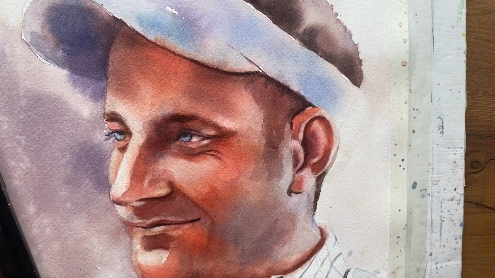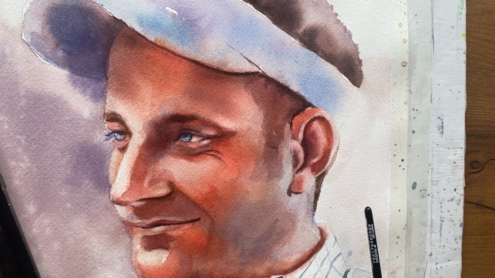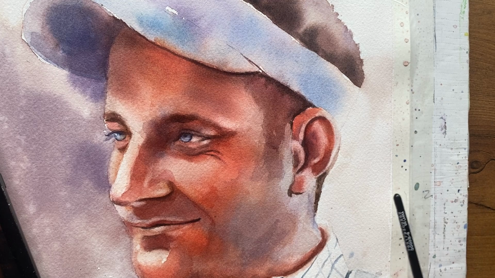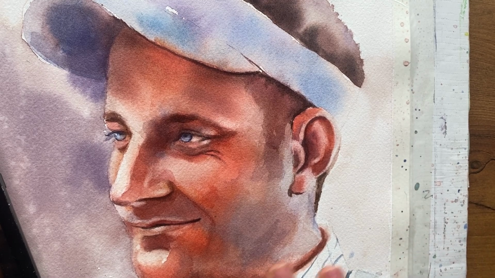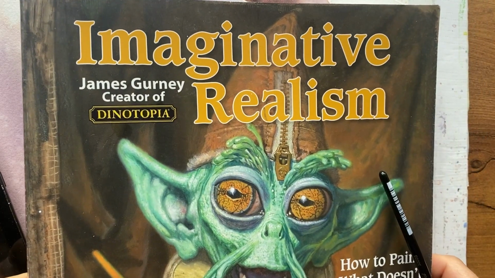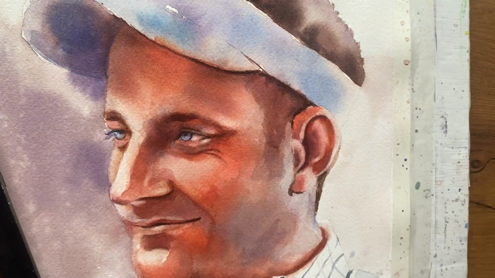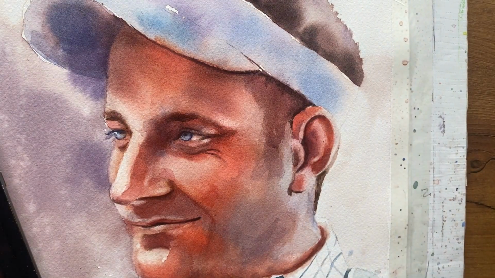All right, let's look at Rembrandt edges. By the way, for those of you new to my content, what are Rembrandt edges? The Rembrandt principle was coined by James Gurney, who has an amazing YouTube channel, by the way, and he has a couple books. And in his book, Imaginative Realism by James Gurney, he talks about the Rembrandt principle, and he actually calls it the windmill principle.